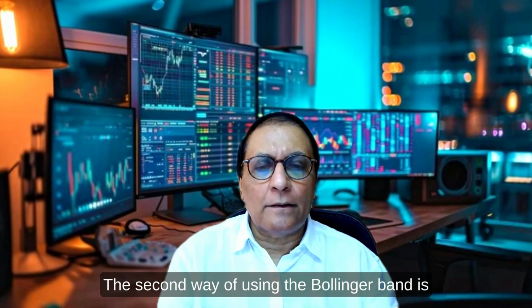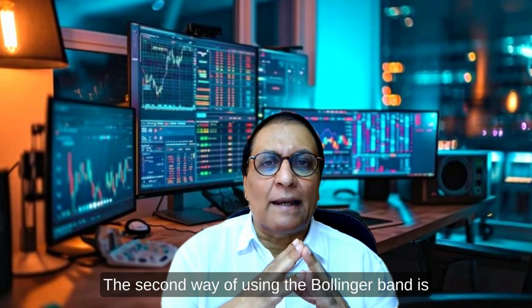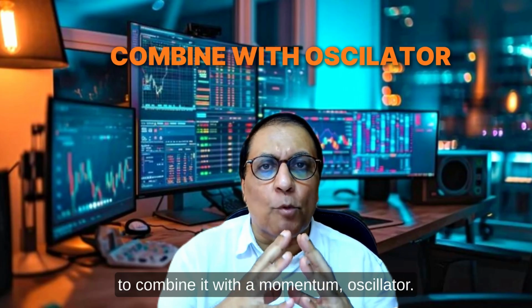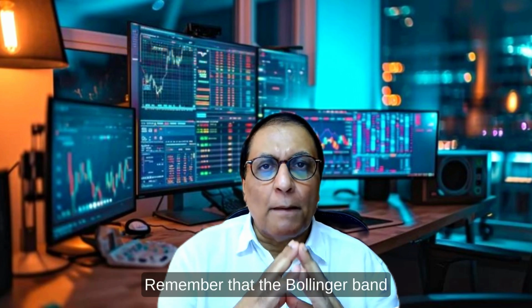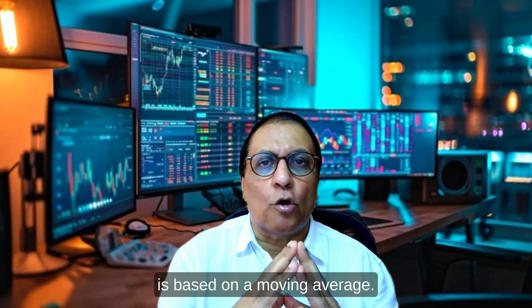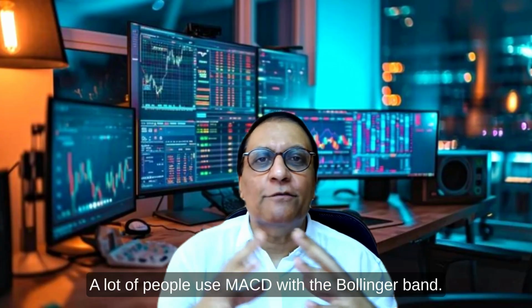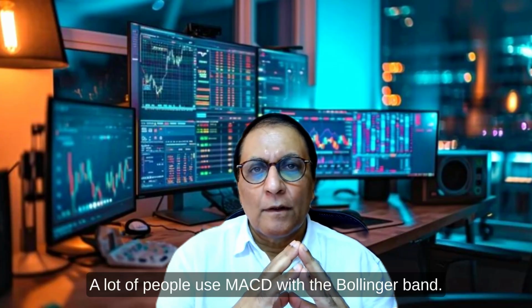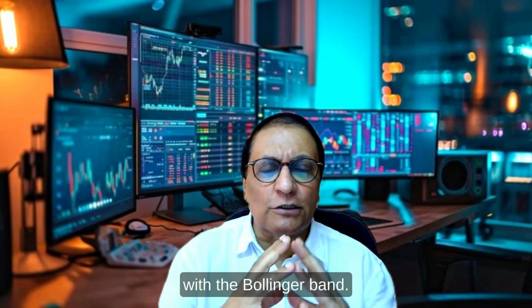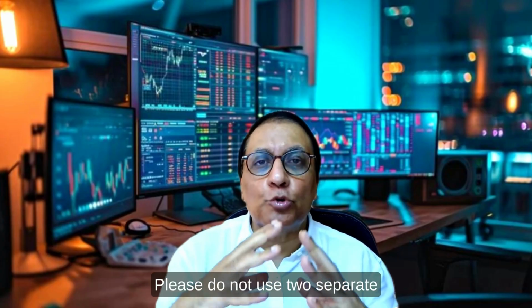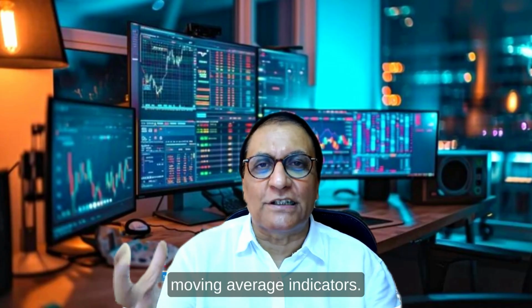The second way of using the Bollinger Band is to combine it with a momentum oscillator. Remember that the Bollinger Band is based on a moving average. A lot of people use MACD with the Bollinger Band. They use other moving averages with the Bollinger Band. Please do not use two separate moving average indicators.